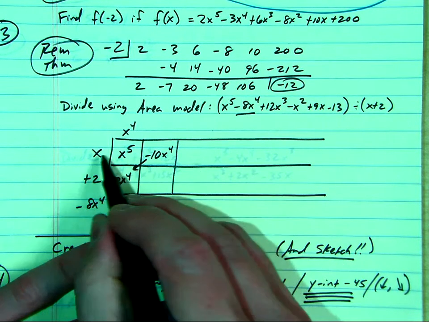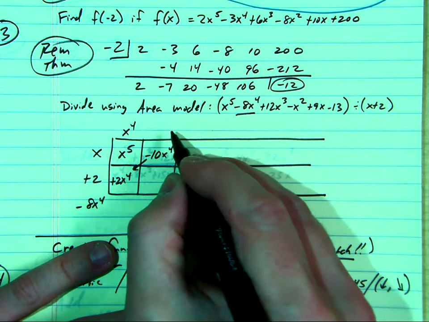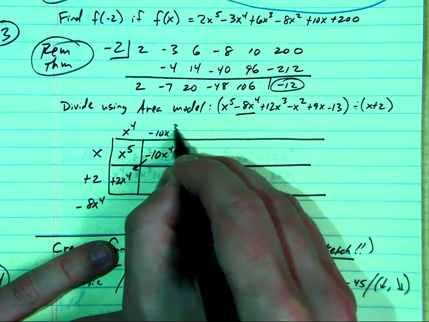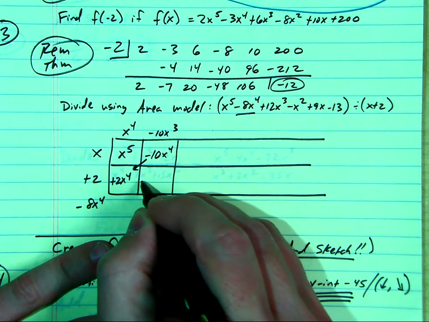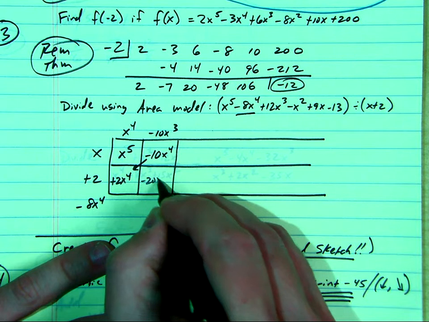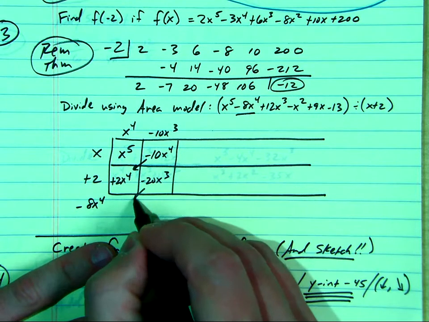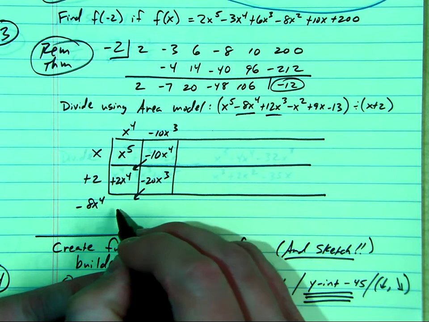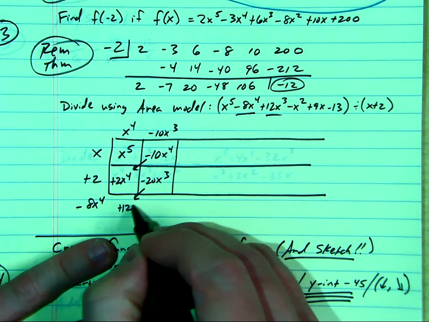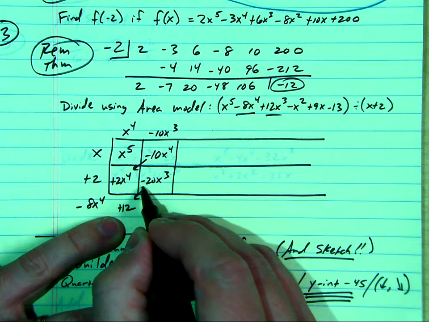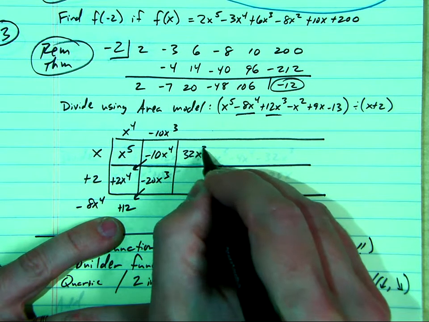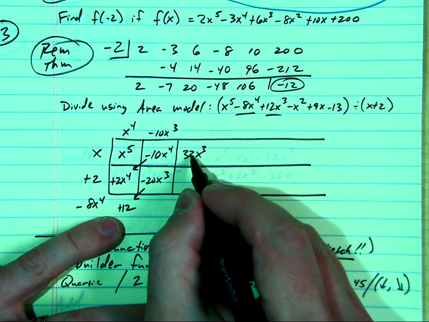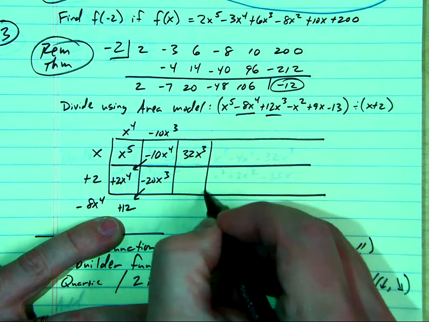Rinse and repeat. X goes into this one. Let's see, -10x cubed. Multiply that times this. I have no idea what this answer is, I made this one up. So this is -20x cubed. What are we supposed to end up with for the x cubed? We're supposed to end up at plus 12. So start at 12 and subtract a -20. What is happening when you subtract a negative? You're adding. So that's going to be 32x cubed. Let's check and make sure. 32 minus 20 is 12. Got it. Rinse and repeat.